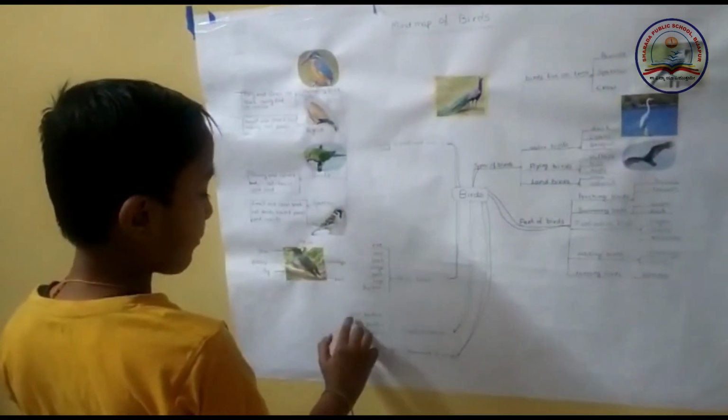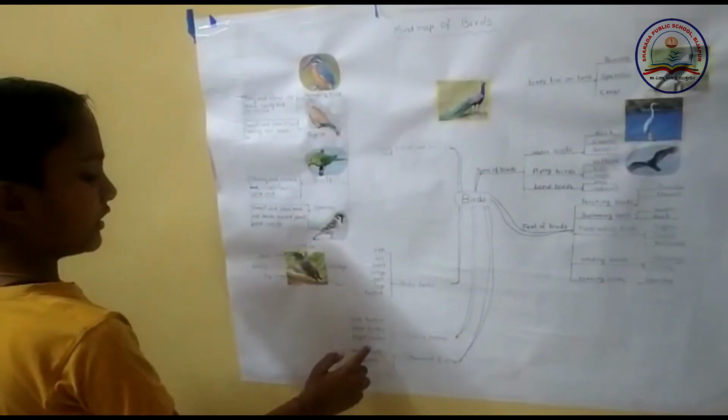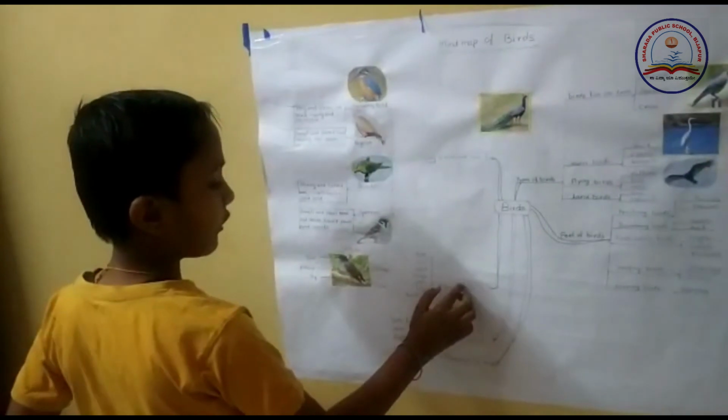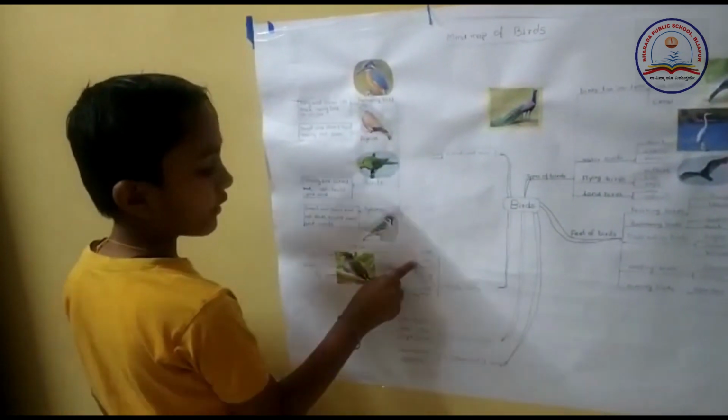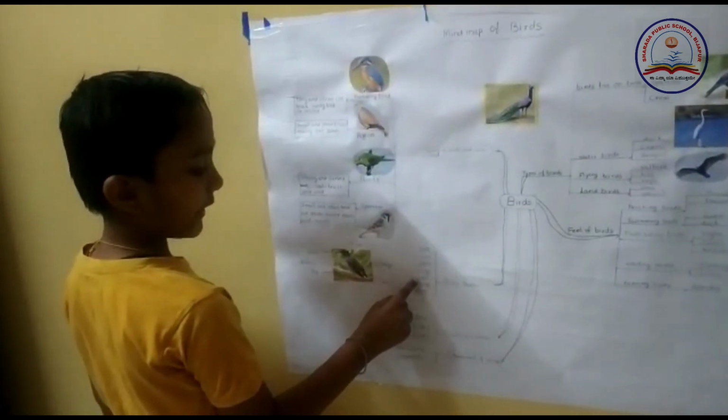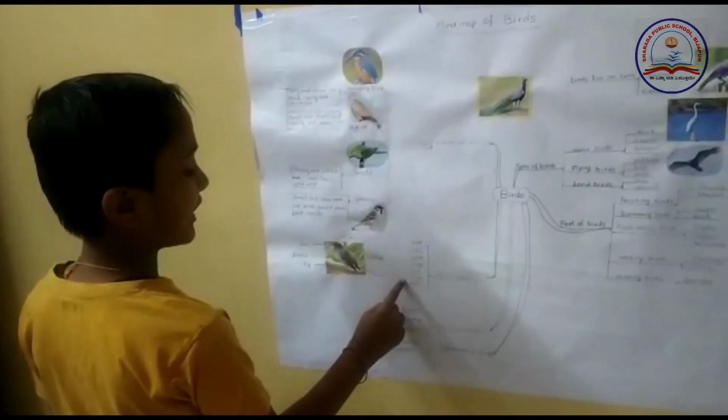Types of feathers. Body feathers, down feathers, flight feathers. Body parts of birds. Birds have 2 eyes, 2 ears, 1 beak, 2 wings, a tail, 2 legs, feathers.